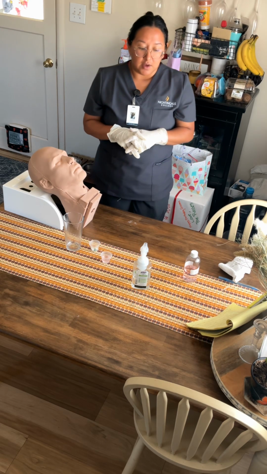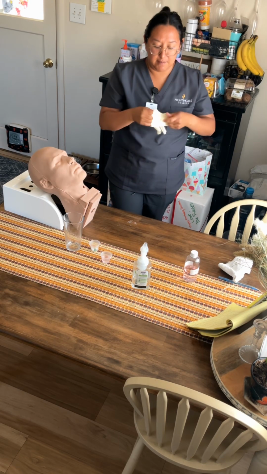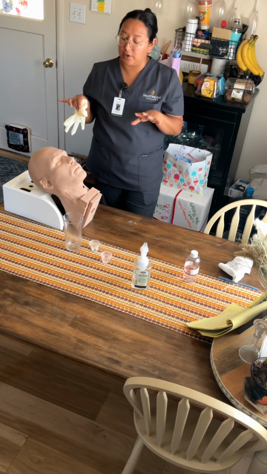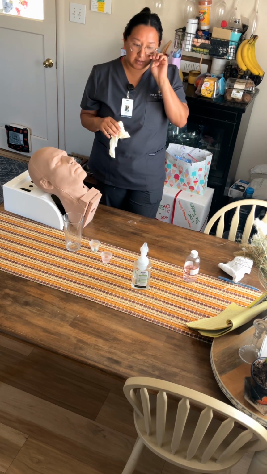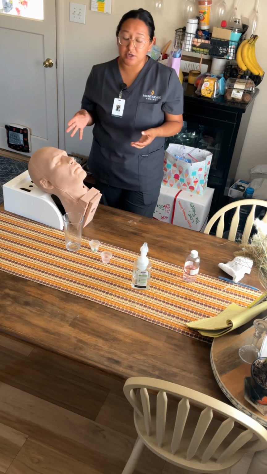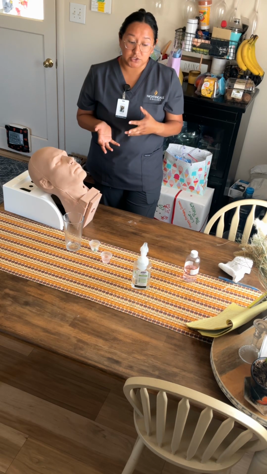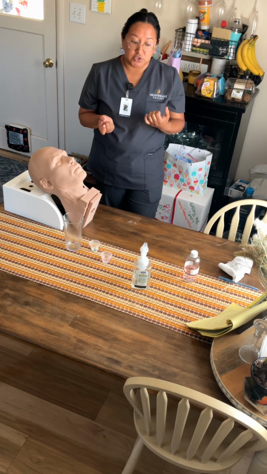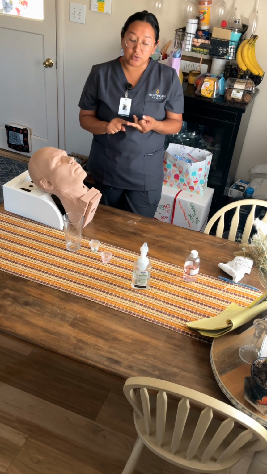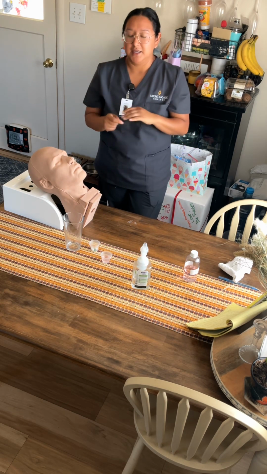And I'll remove my gloves, clean everything up. I'll make sure the patient is comfortable, give him his call light, put him in whatever position he was in prior to moving him, and ask him if he needs anything else while I'm here, if he has any other questions. I'll thank him for his time, document the medications, and make sure I have the right medications, the right patient, the right dose, and the right time, and then perform hand hygiene again. And that's it. Thank you.